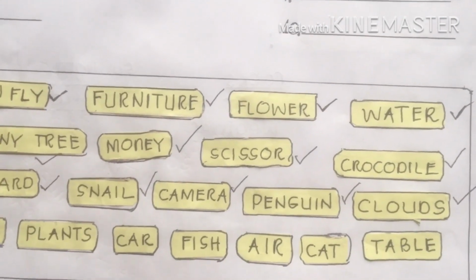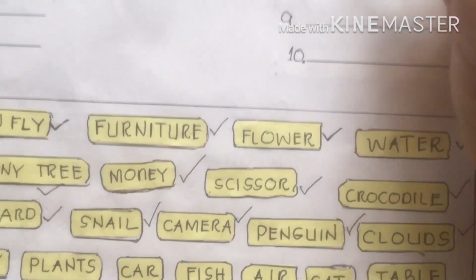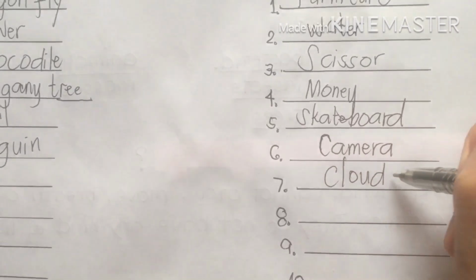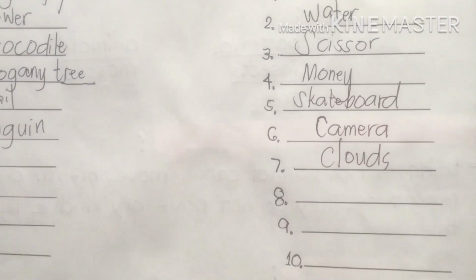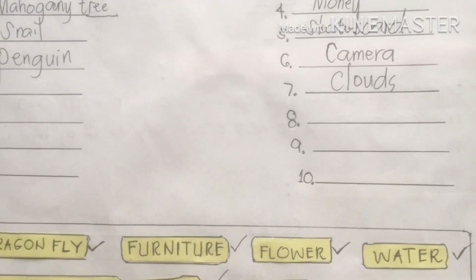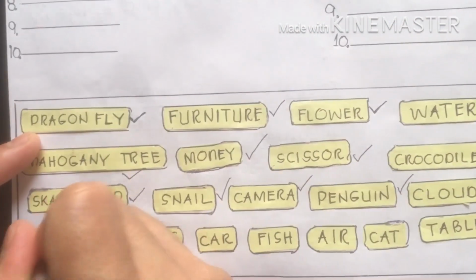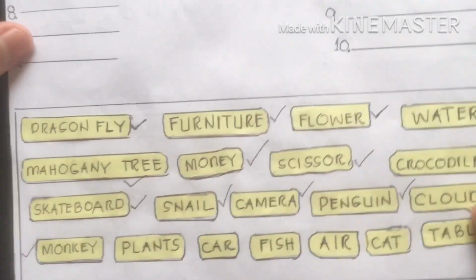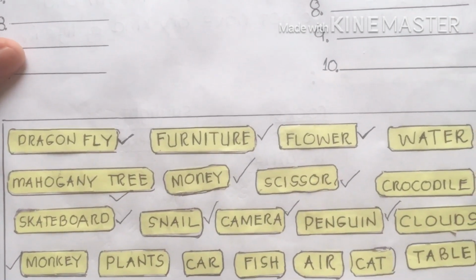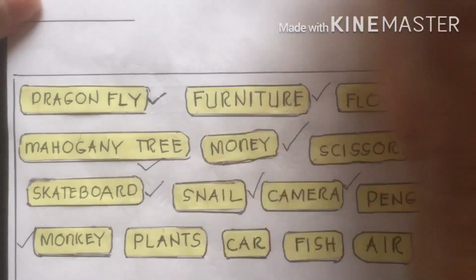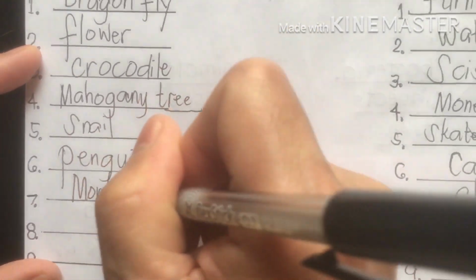Next, clouds. Where do clouds belong? Living things or non-living things? So guess where they belong. Clouds belong to non-living things. Even though they move, there's no life. They move just because of the wind. Wind movement. Monkey, a type of animal, a mammal. Okay, it has mammary glands. They produce milk in order for the baby monkey to survive.